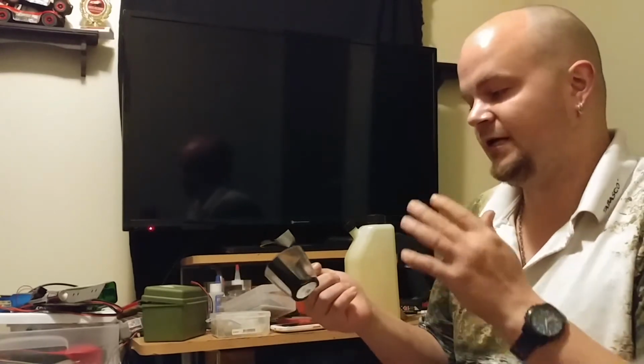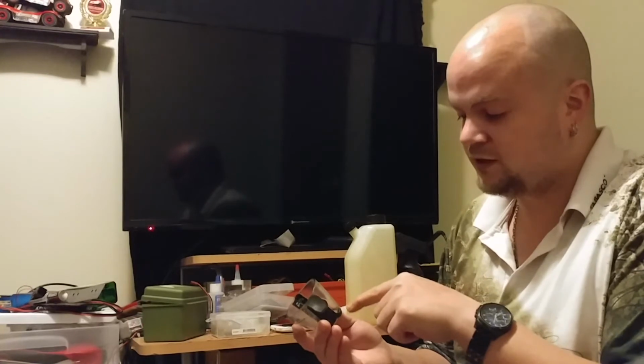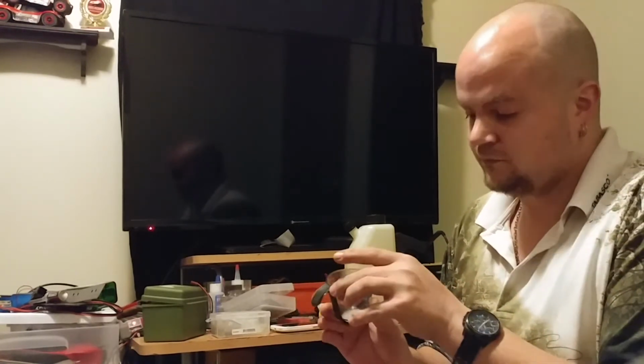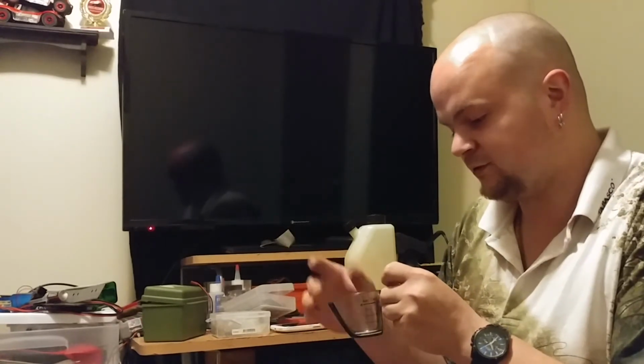We don't measure it in cups. I mean, sure, there is an ounce marking over here, but it goes half, 1, and then 2. So yeah, tablespoons.